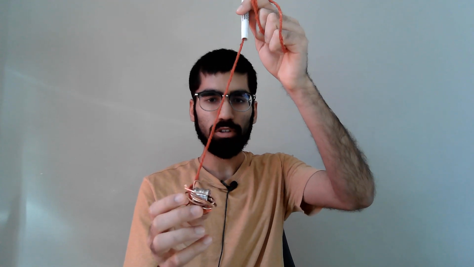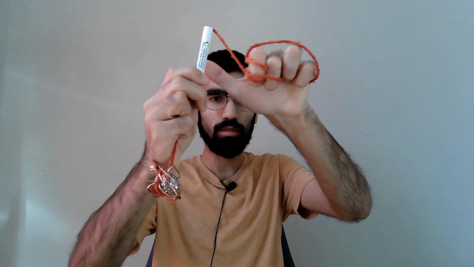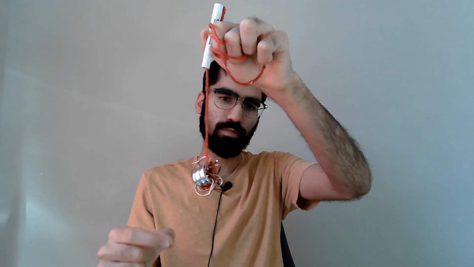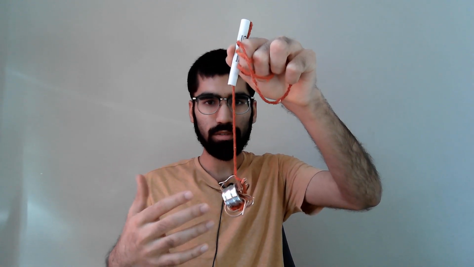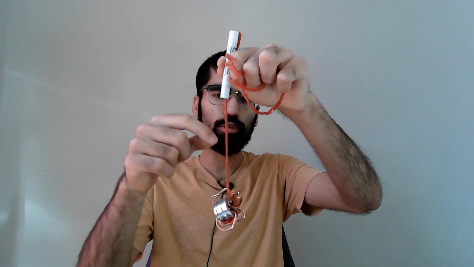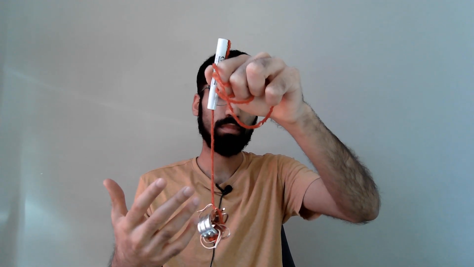So at the bottom of the string, down here, there was some force of gravity acting downwards. To keep this in the same place at the same height, we need an equal force of tension acting upwards. If we can't guarantee that, then the mass will slide downwards. So when the lighter mass wasn't spinning, no tension was being created. So the mass simply went downwards.